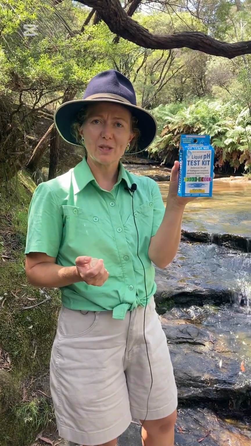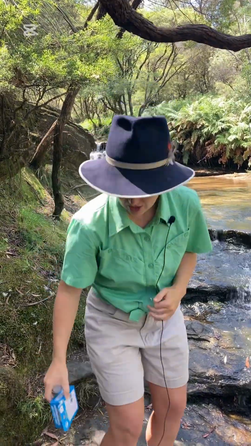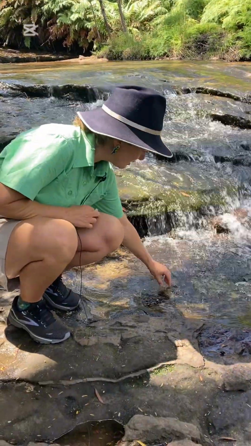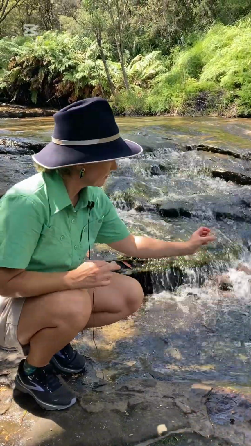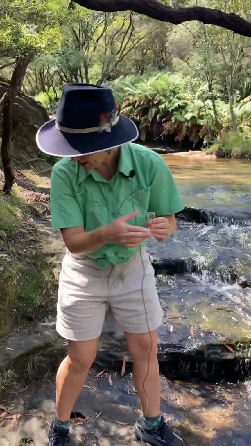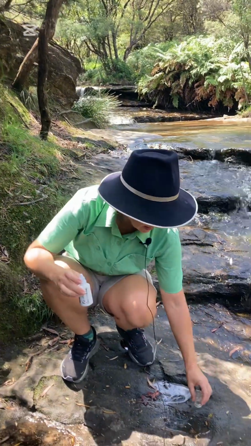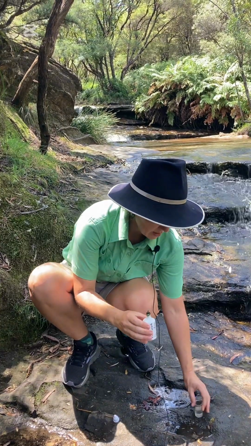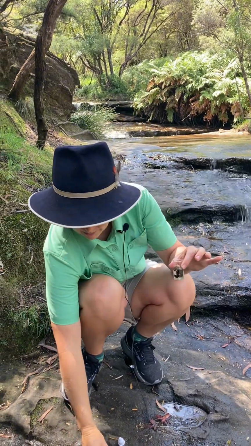So I'm going to use this water pH testing kit, and I'm going to take the little vial that comes inside it and simply take a sample straight from the creek water and fill it up halfway, 10 mils, and then I'm going to take the universal indicator solution which comes in the kit, and I'm going to put 2 drops of that, 1, 2, into my sample.